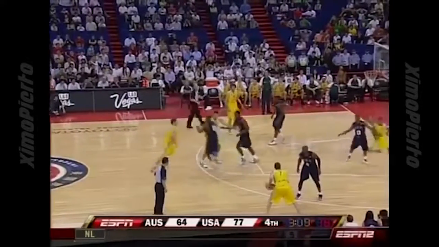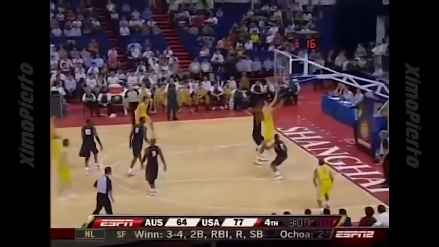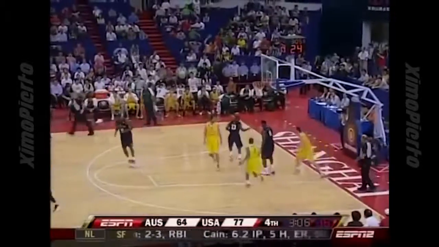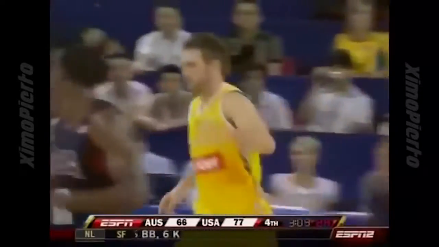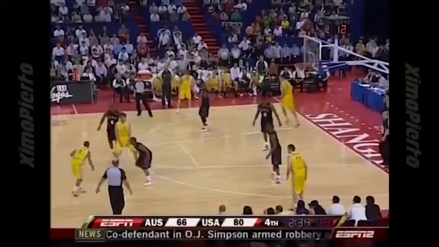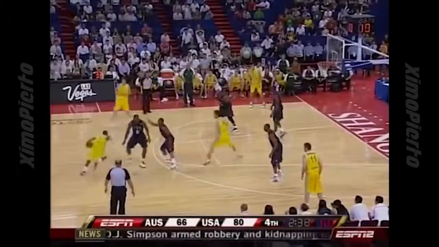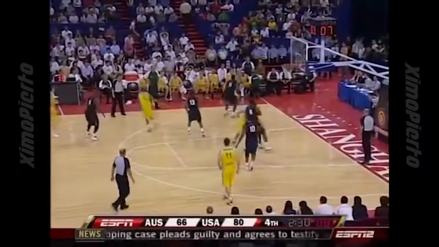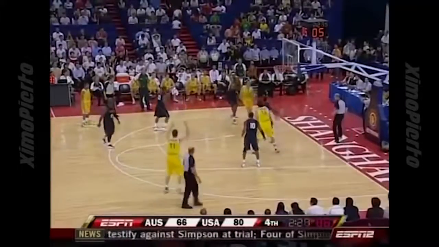Rudy Fernandez. Ricky Rubio will be an NBA draft pick next year. Nice cut. See the offense when you don't turn the ball over and you run your... Closest game they've had on this Olympic tour, pre-Olympic tour I should say, was against Russia. It was a 21-point game.